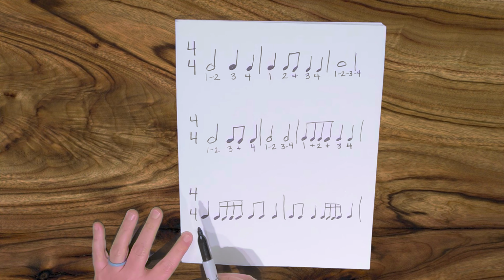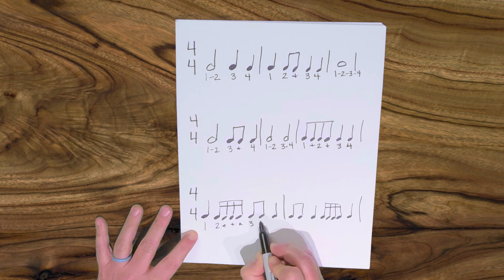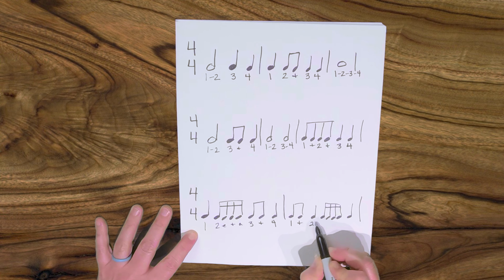One more example. 4/4 time again. 4 beats of quarter notes in every measure. Check out this guy. We've got some 16th notes. Ready, here we go. 1, 2 e and a, 3 and 4. 1 and 2, 3 e and a, 4.